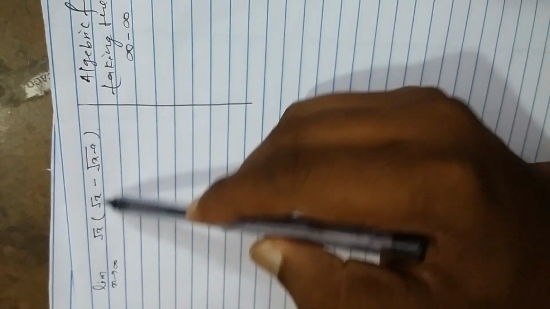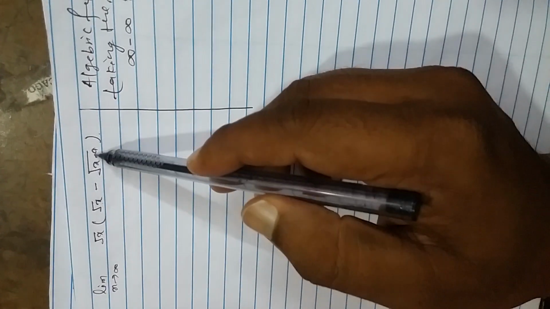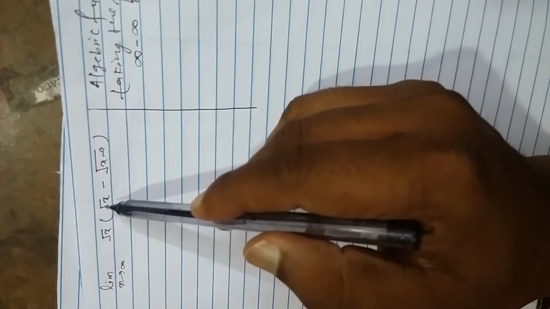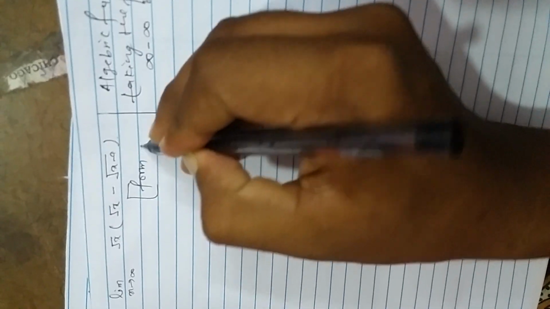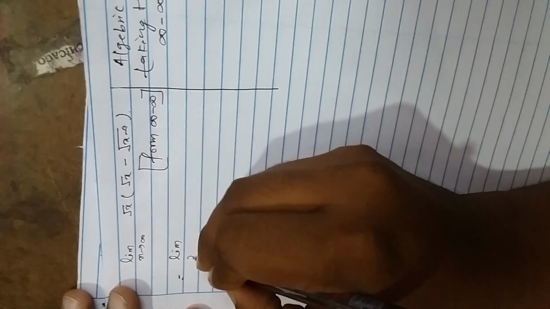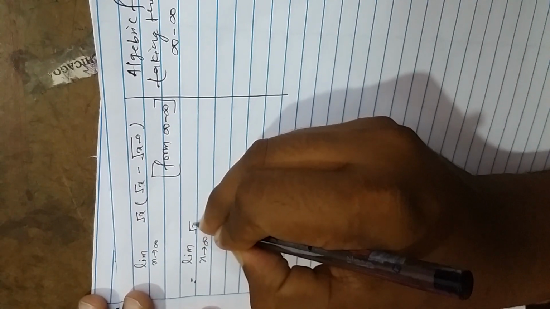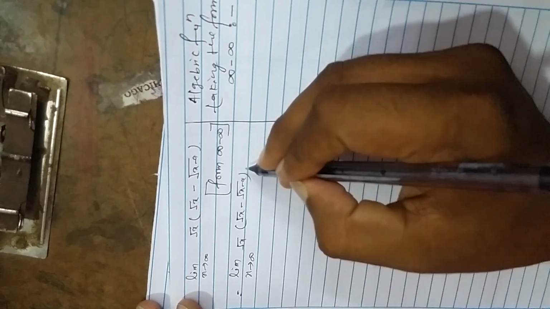Consider this numerical. This one is also an algebraic function. If you substitute x equal to infinity here, it is infinity into infinity minus infinity. So, in conclusion, this is also taking the form infinity minus infinity. So, by the same mechanism, we rationalize it to get the answer. It will be limit x approaches infinity of root x as it is, root x minus a as it is. Let us rationalize it.